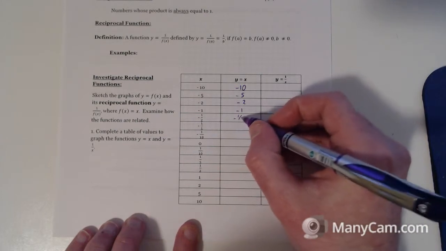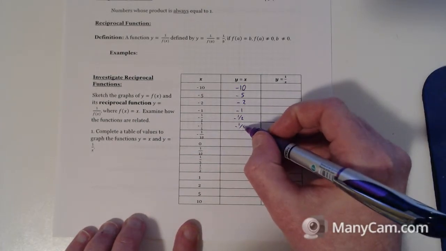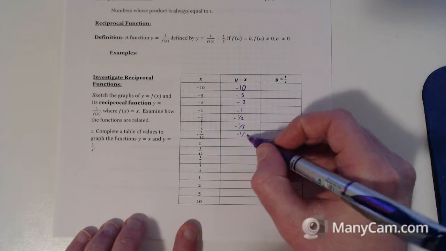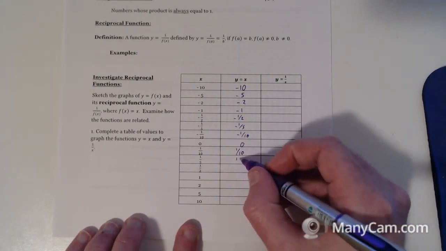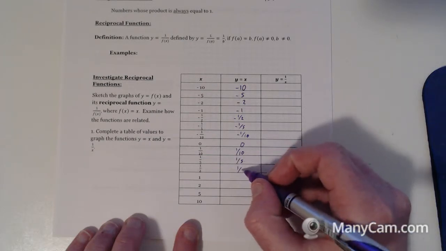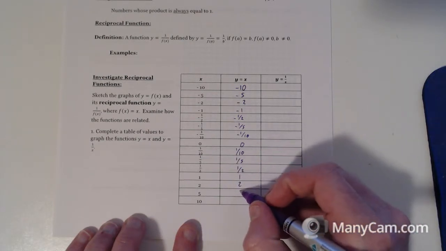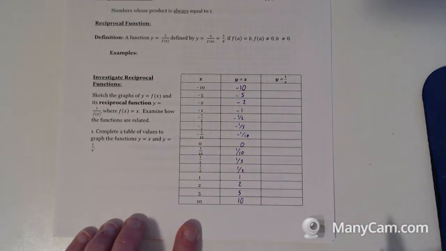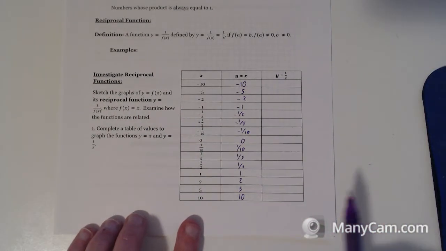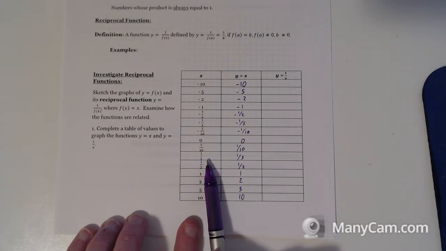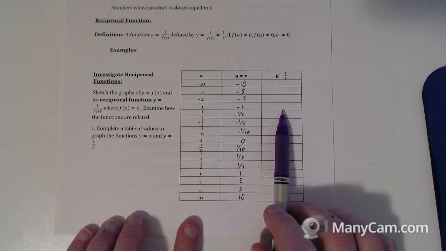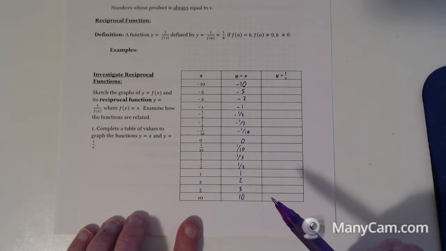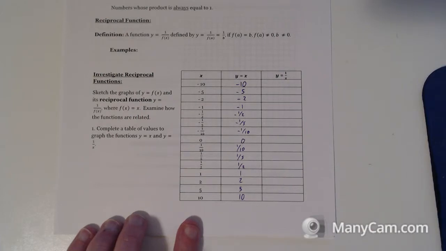So -1/2, -1/5, -1/10, 0, 1/10, 1/5, 1/2, 1, 2, 5, 10. So the first thing that's probably giving you alarm bells is why the heck do they go by such weird numbers on the left here? That's not really normal for any function we've looked at so far. Because when we do this, it's going to be important, because it gets really, really near our restriction, which is going to be the important part there.